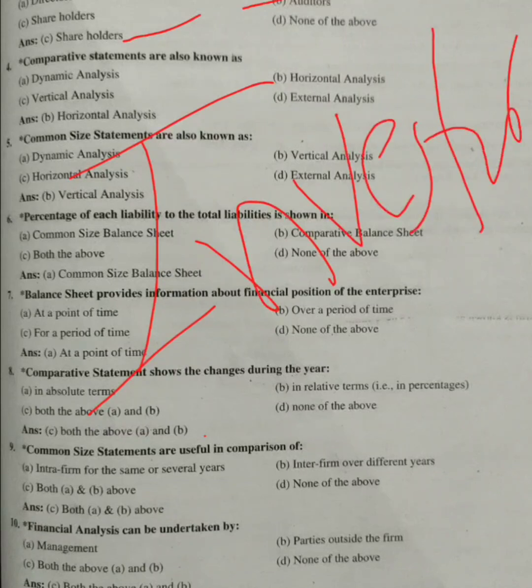The next one, the annual report is issued by a company to its shareholders. Annual report, shareholders issue madtare because shareholders are investors. If they are satisfied, then only they are ready to invest. Got it? So annual report is issued by the company to its shareholders. Shareholders are of two types. We know that equity shareholders and preference shareholders. Equity shareholders are the real owners of the company. Preference shareholders don't have any voting rights. We know the difference between them, no?